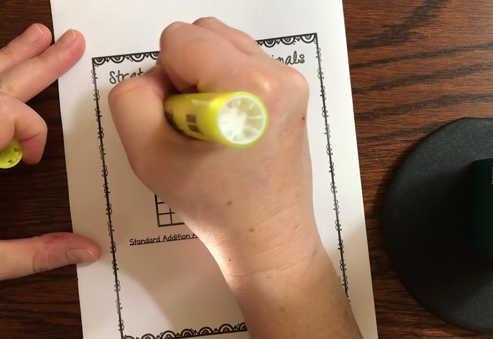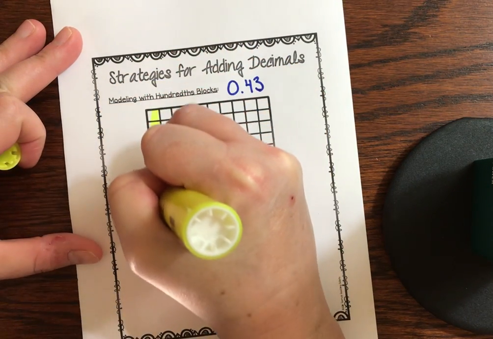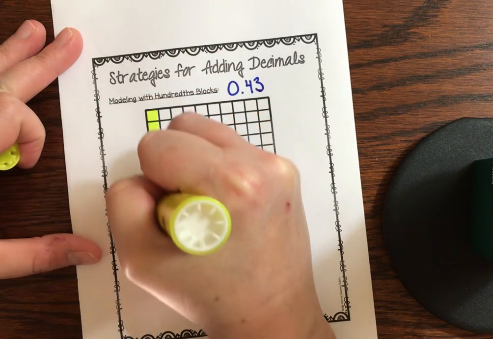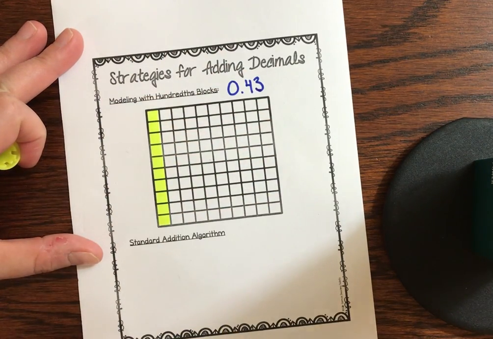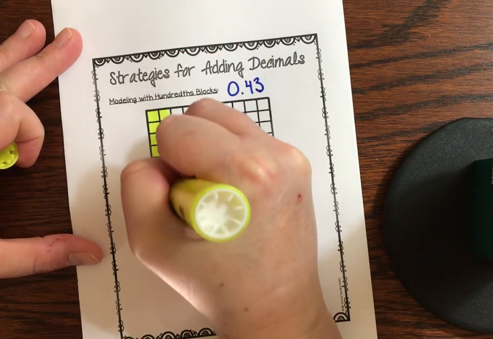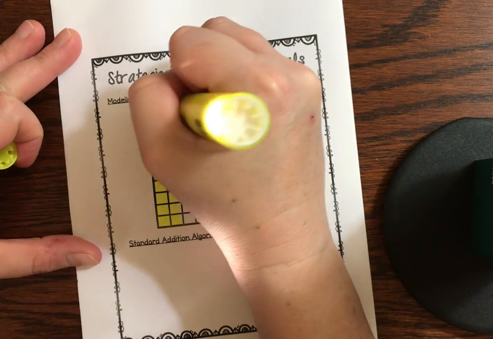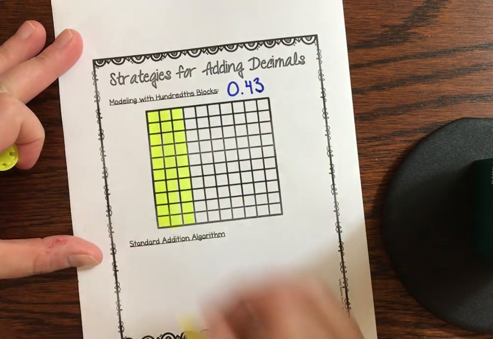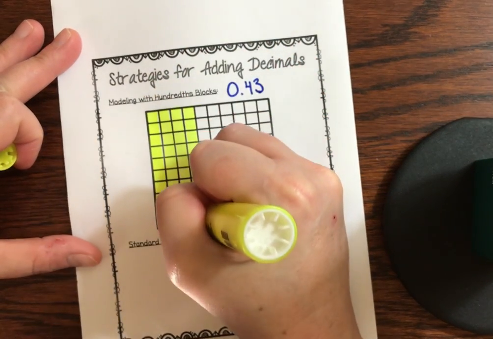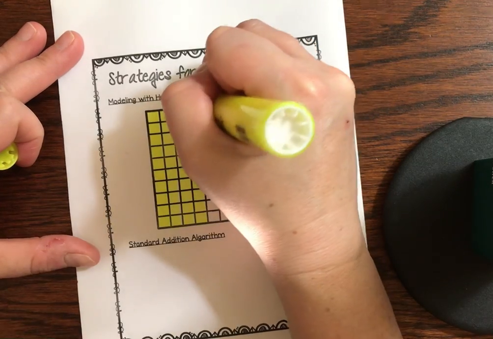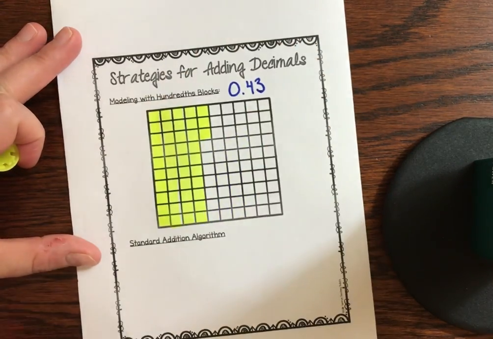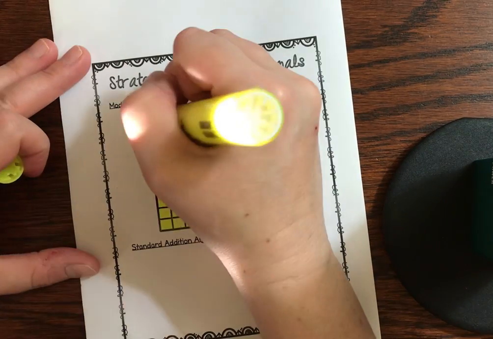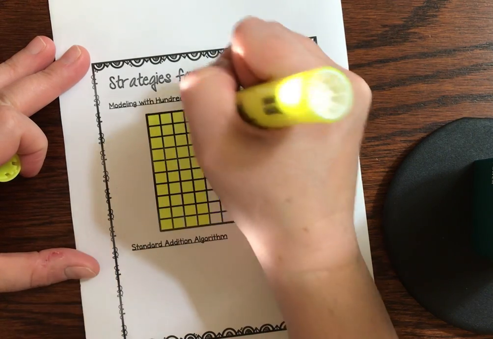Okay, so you know that one row is 1/10 of this. So that's 10 out of 100. Do another row, it's 20 out of 100. Another row, 30 out of 100. Another row, 40 out of 100. And then you're going to color in 3. Okay, so there is 43 hundredths, and we've done that in yellow.